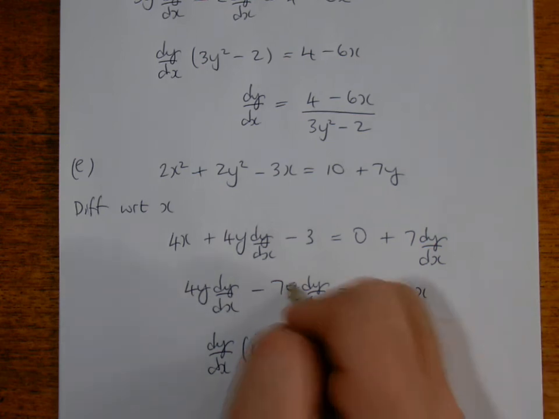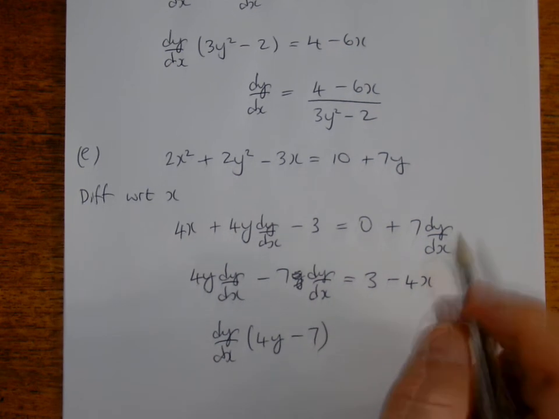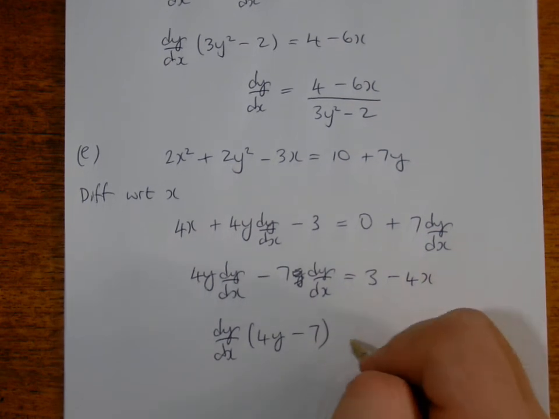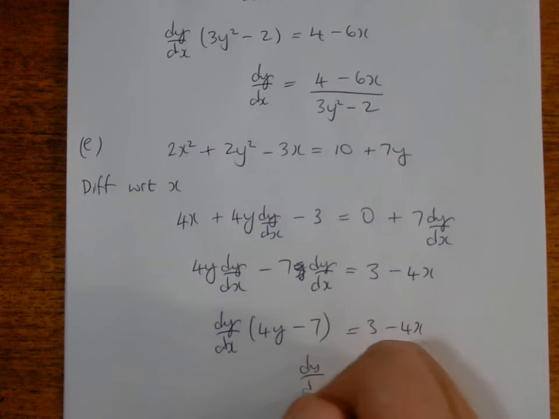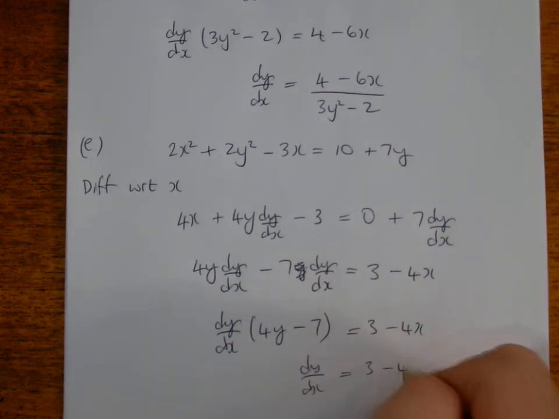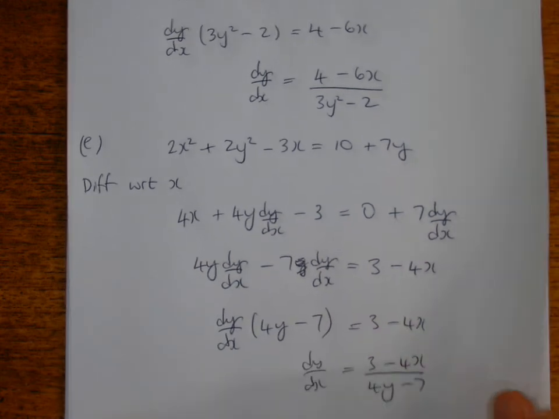Well, I shouldn't have put a y there, should I? Because it's 7 dy/dx. I thought I'd made a mistake there. Good job I spotted it. So then you've got 3 minus 4x, and then dy/dx is 3 take away 4x, divided by 4y take away 7. Okay?